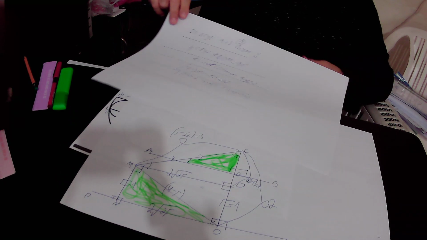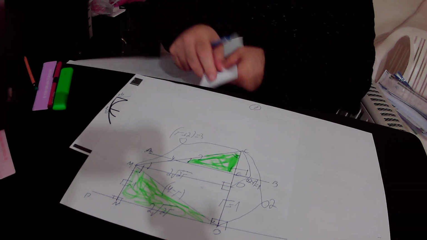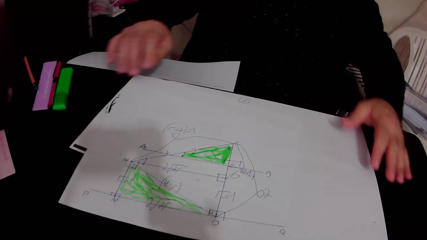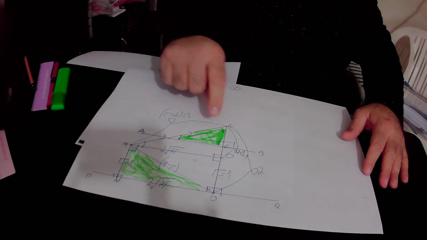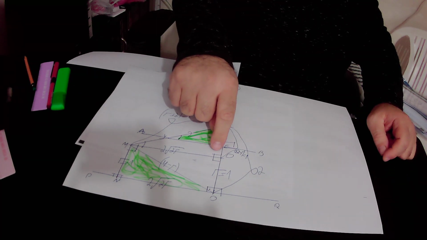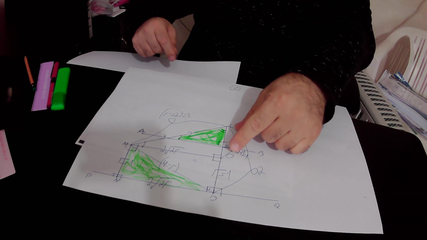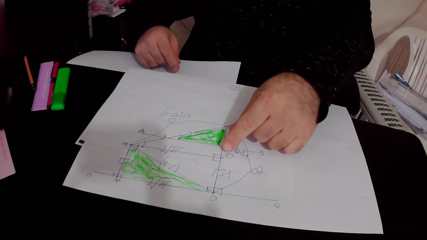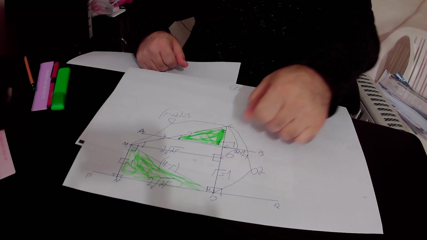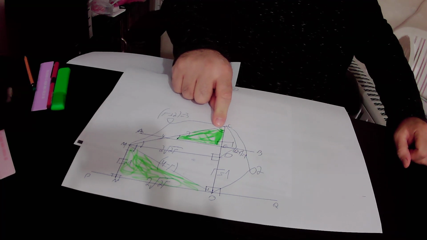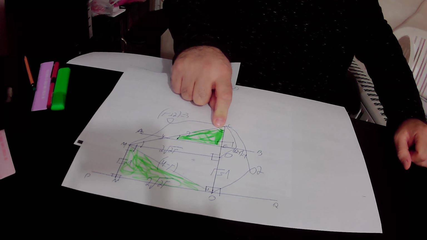So here we have this first pair of angles that are congruent in those two triangles. They are both right angles, therefore they are equal to each other. And this is the second pair of angles that are congruent in the green triangle and triangle CDM. This angle equals itself.